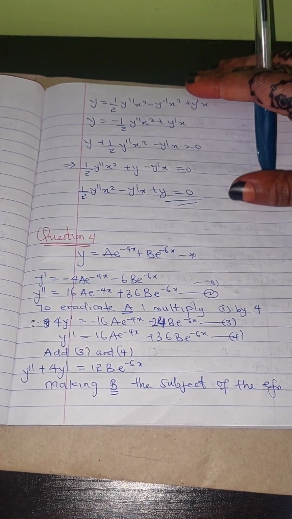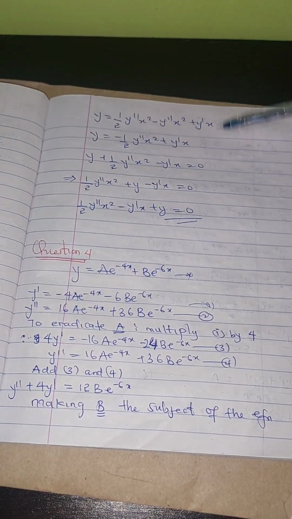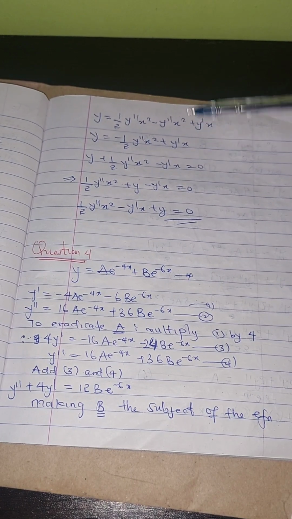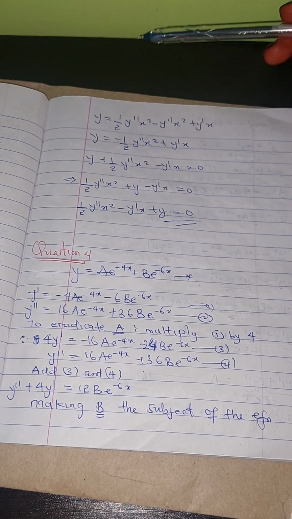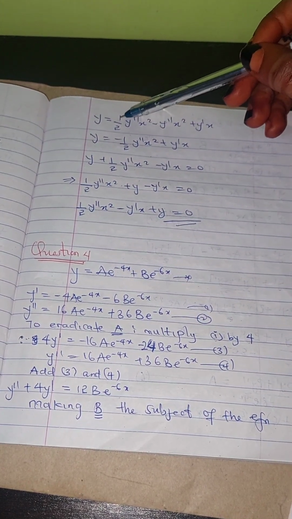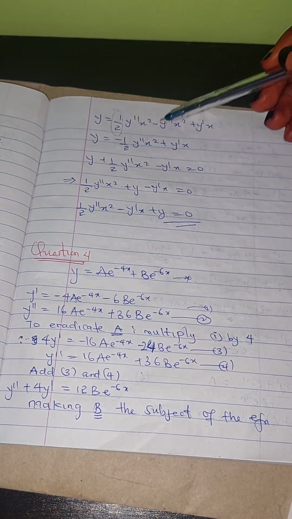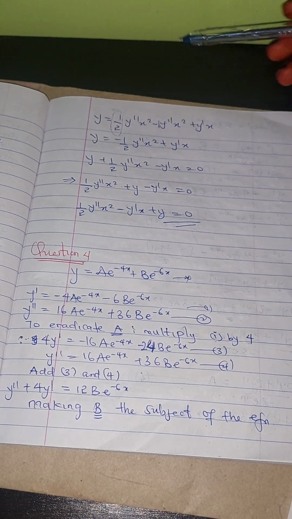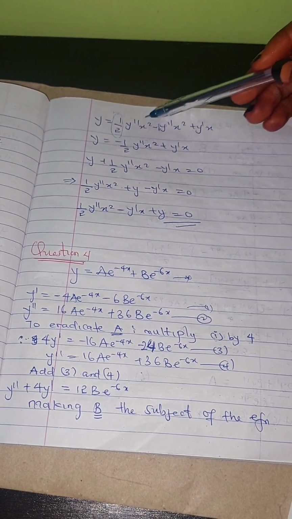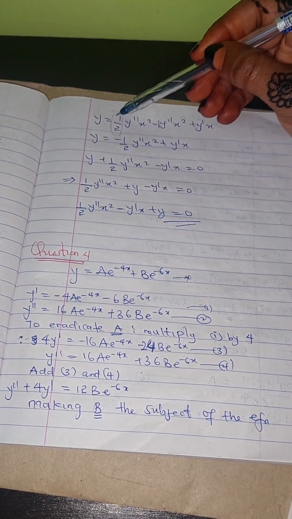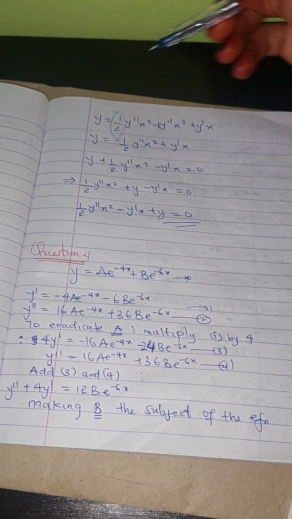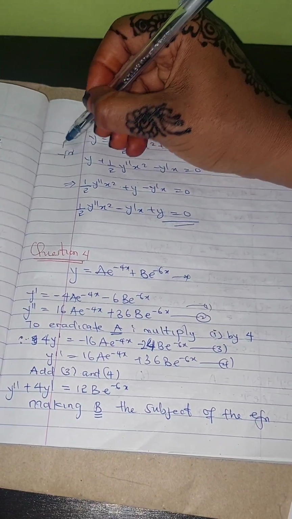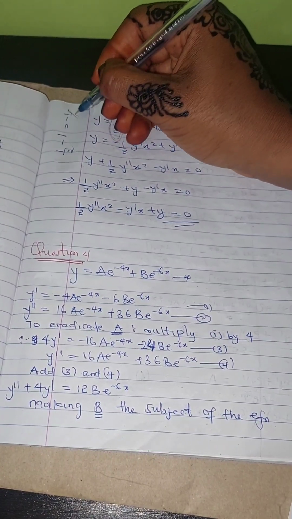So I can have still the same thing. After opening the bracket, I should have this. Then I'll have y equals 1 over 2 y prime prime x squared. Now look at it. This is just like you saying half minus 1, because this is the same thing, y prime prime x squared. So you have the coefficient to be half and the coefficient of this one to be 1. So that means you are saying 1 over 2 minus 1, which is minus 1 over 2.